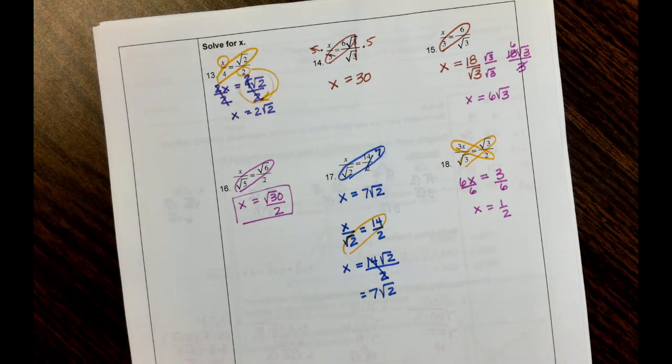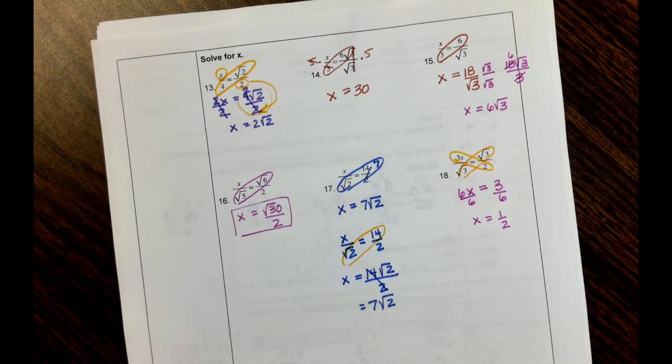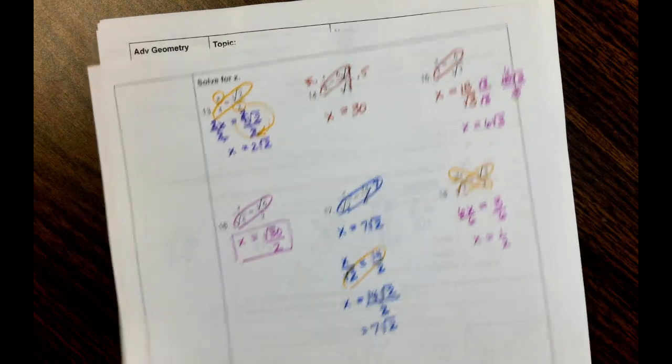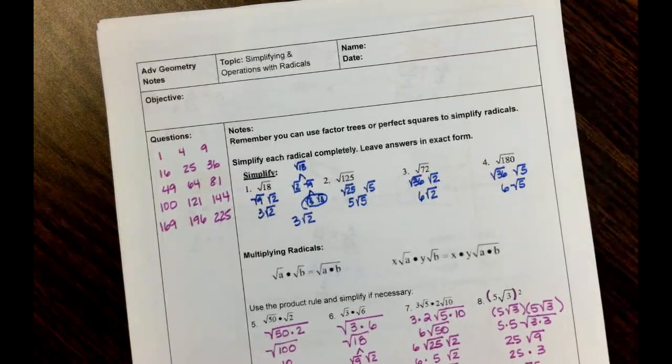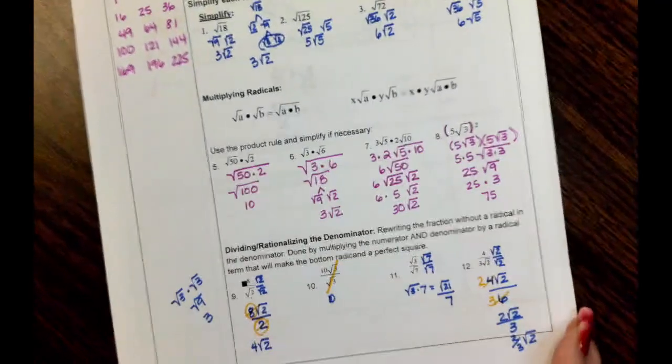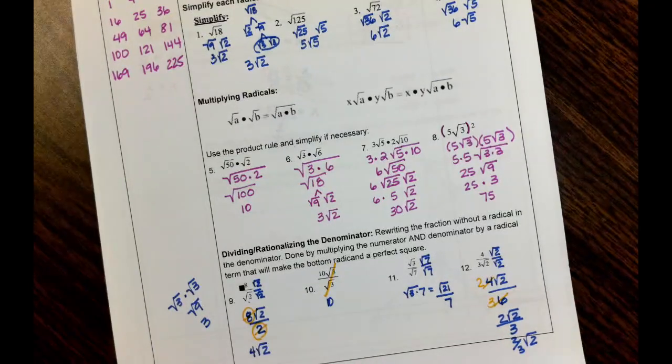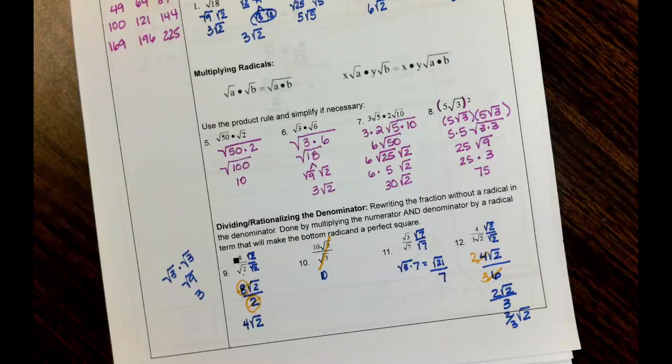Okay? So simplify if you can, and then cross multiply, and save yourself some steps by multiplying the side that doesn't have the x. Remember that you can do things with the two numbers that are inside the radical, and you can multiply and divide the numbers that are outside the radical, and we rationalize denominators and do not leave radicals in the denominator.